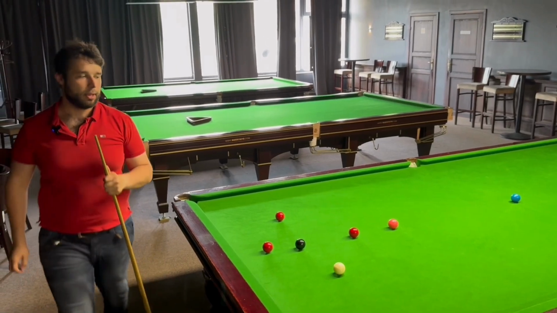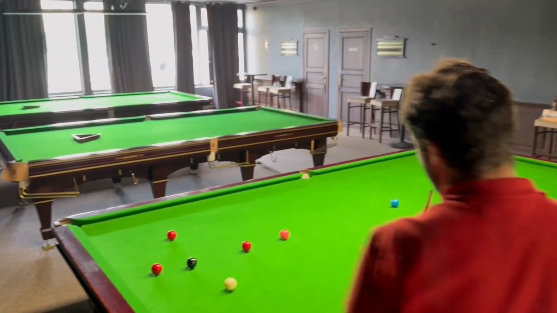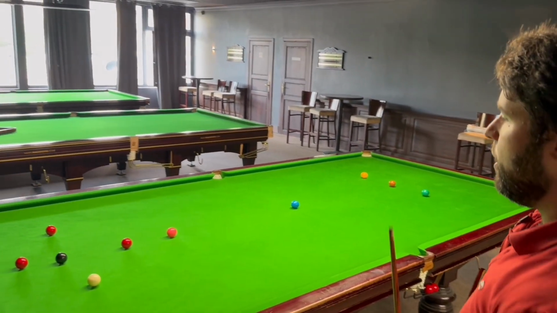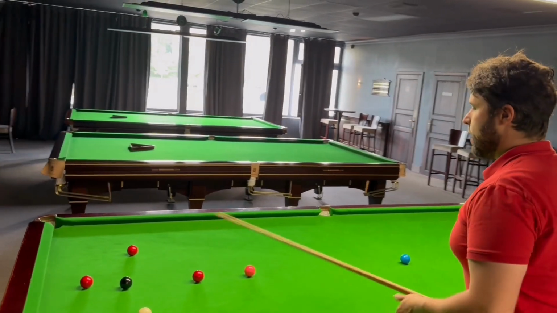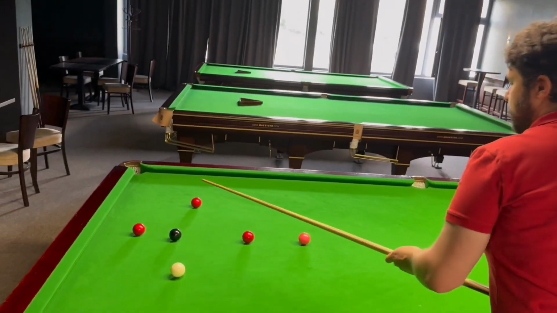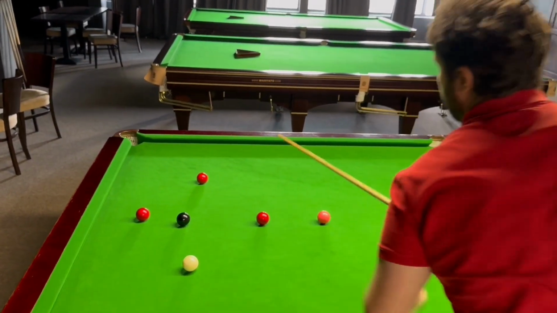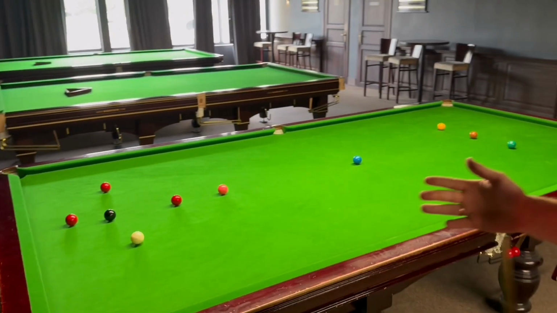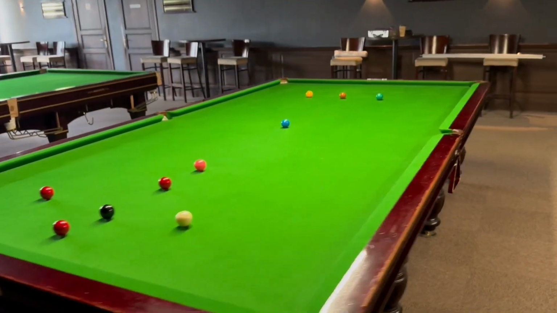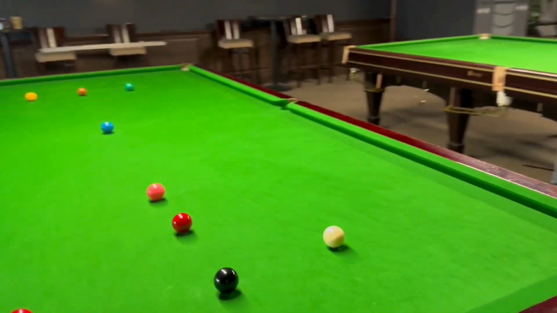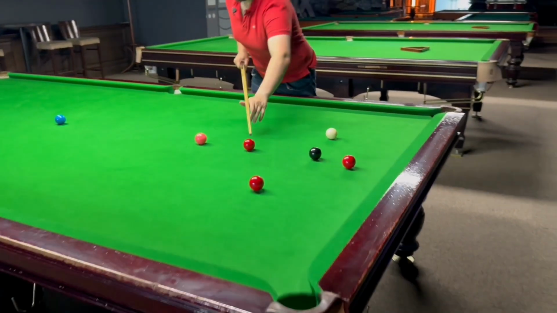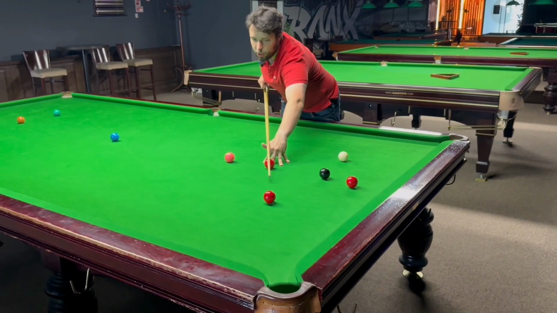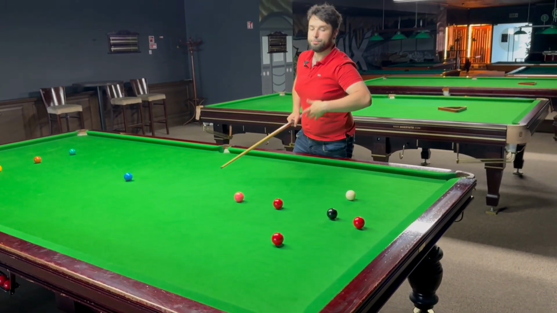I have the cue ball slightly below the black ball spot, and here I have a couple of options. I can make position over here, but then I will play over the ball, or I can cannon the red. But for me, this angle is a little bit too straight, so it's totally okay to put the cue ball right here so I can make position for the black.